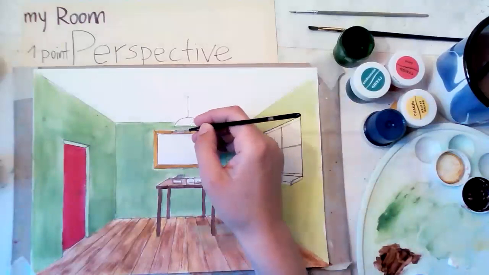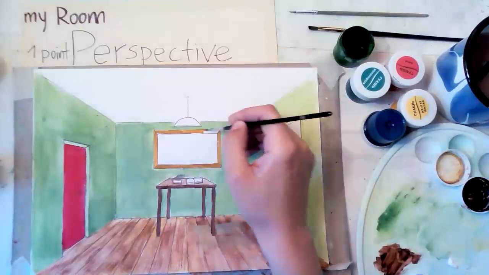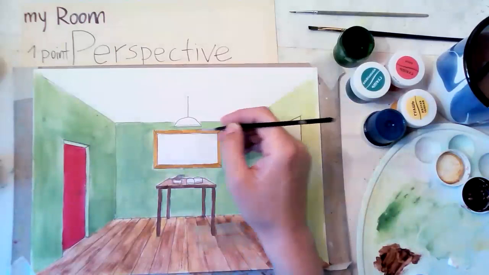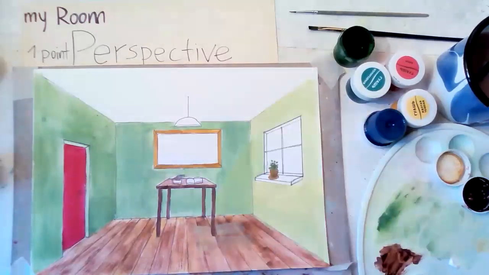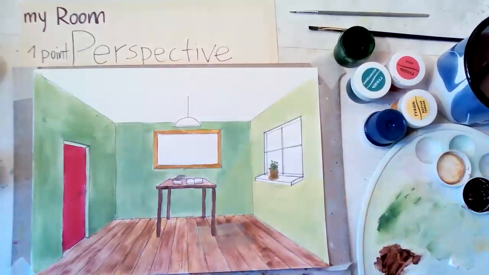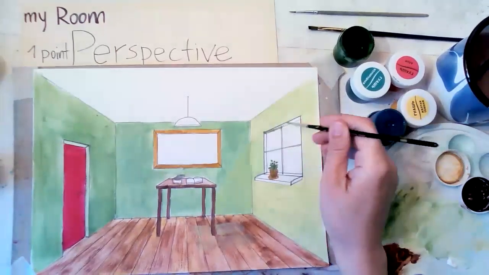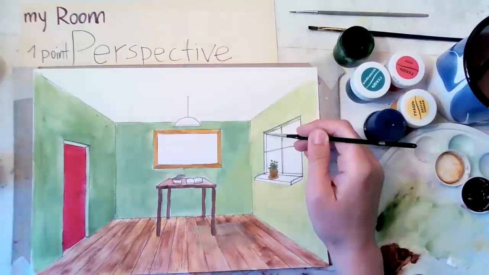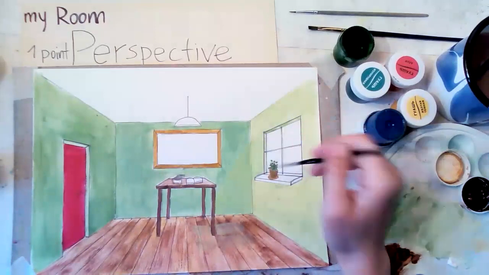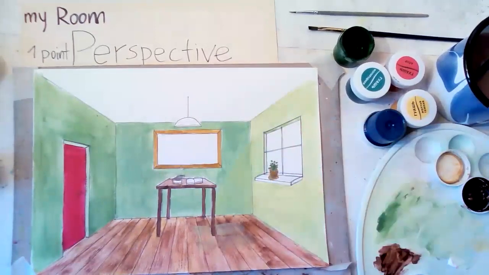You can see it. See? Look at this. It's better. I think this is turquoise. Yes. Turquoise is a very nice color. I really love it. It's like blue mixed with green.